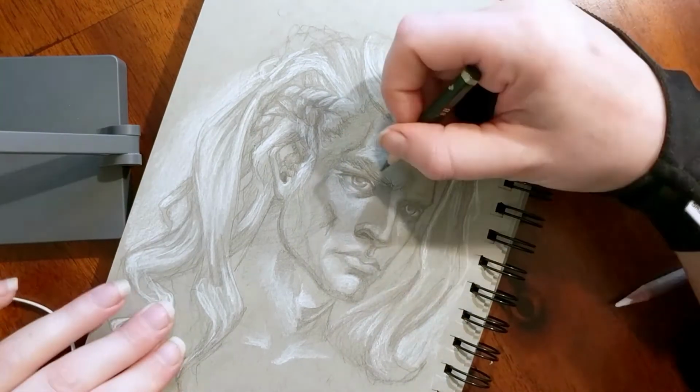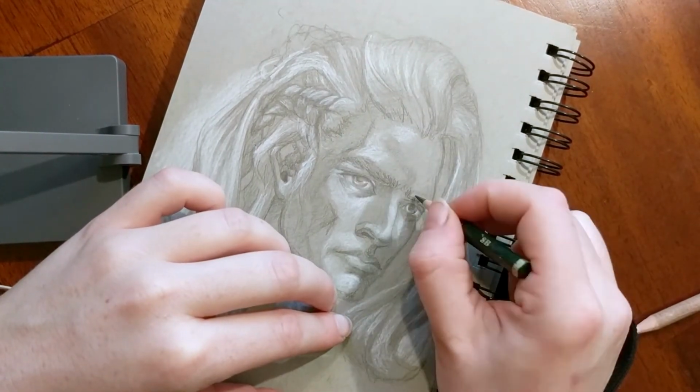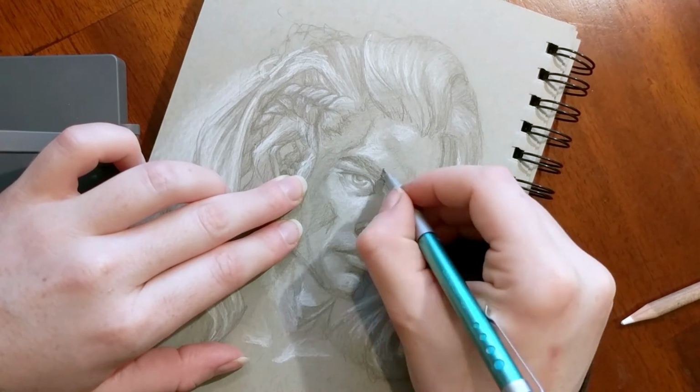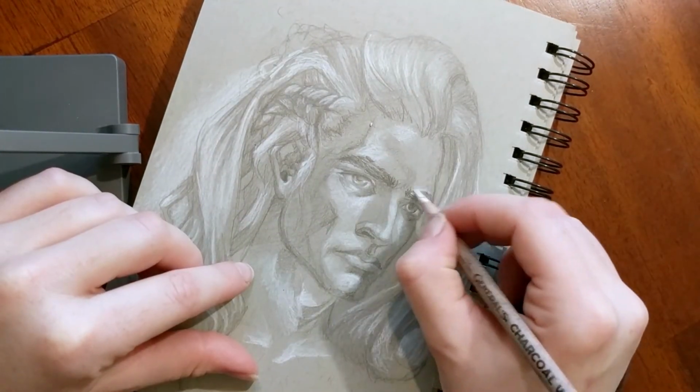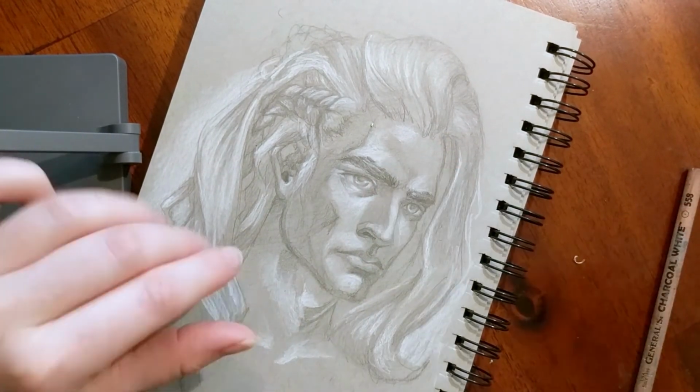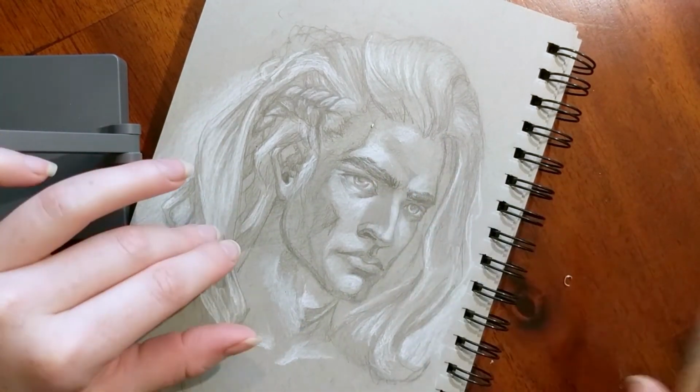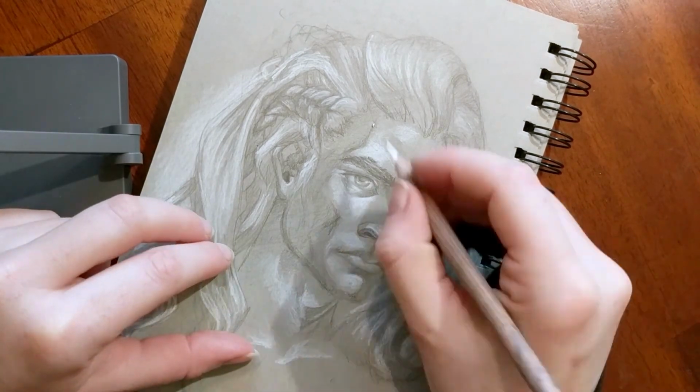So now it's just refining the details. I still look at the reference, but I basically know where I'm going from here. Very light highlights, very dark shadows and hairs. If you're using white paper, instead of the white pencil, you could simply just use an eraser and erase the highlights.